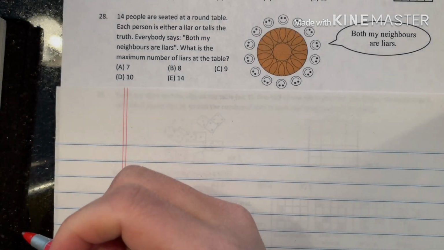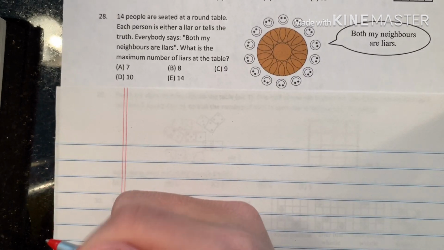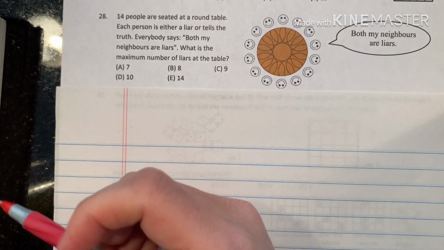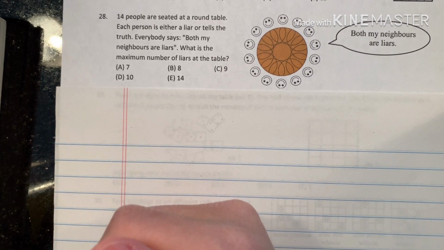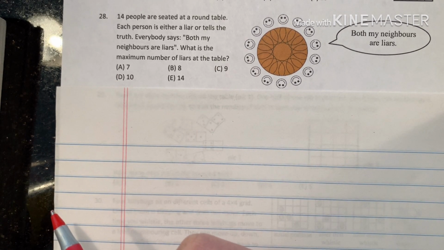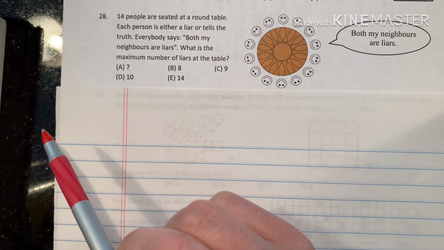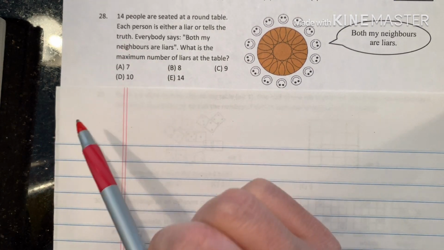All right, now we are solving problem 25 of Math Kangaroo Contest for grade 5-6 of year 2018. I'll read the problem first as usual. So problem 28. Did I say 25? I'm sorry. So problem 28.